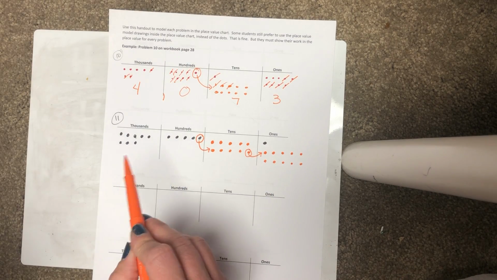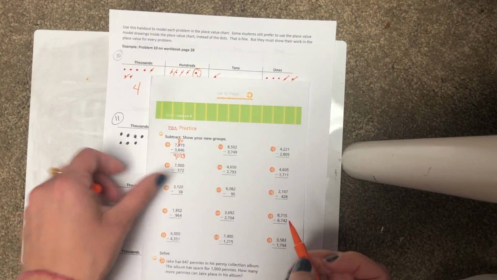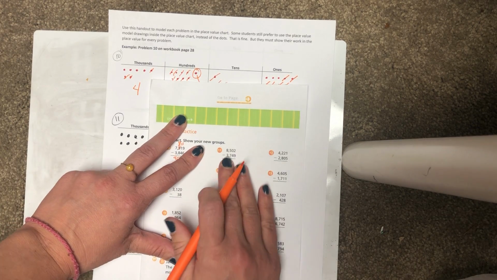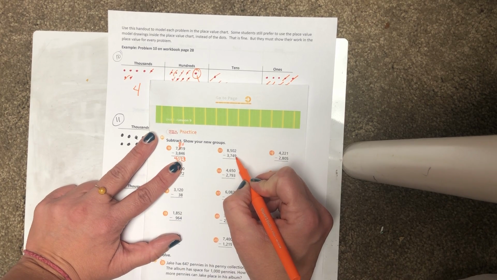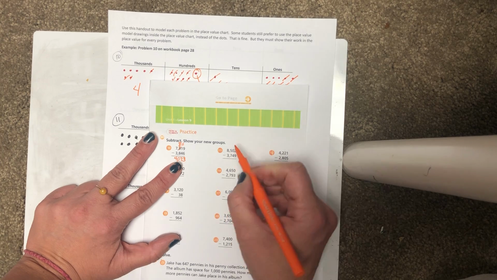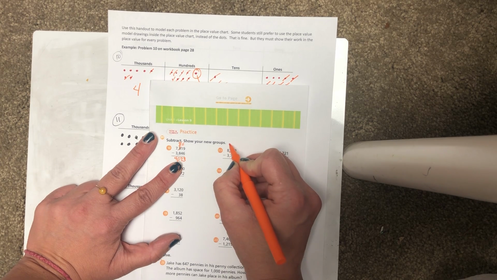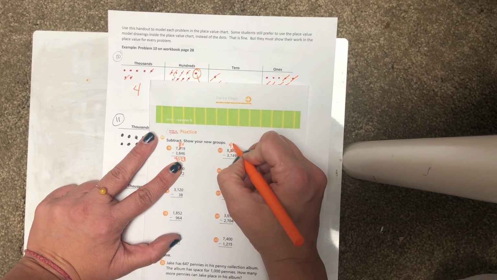So just to show you how this does represent what we're doing here, let's go ahead and do what we just did on the place value chart. We cannot take 9 ones away from 2 ones. We cannot borrow from nothing. So we went to the hundreds and we borrowed a group. We ungrouped it into the tens.